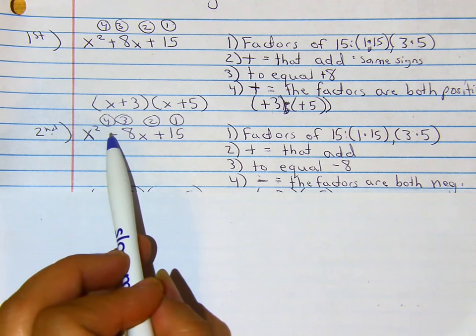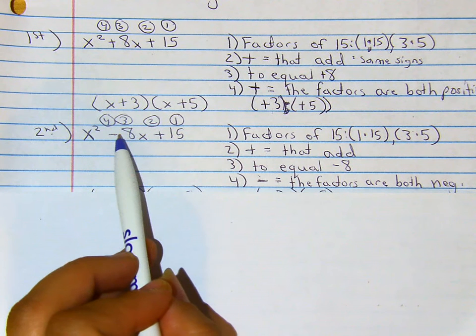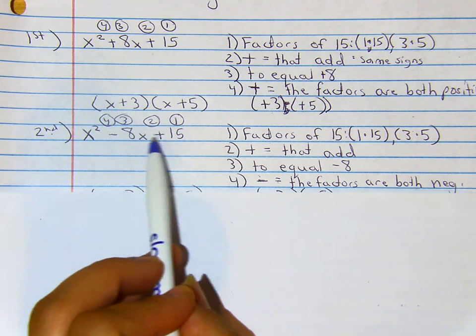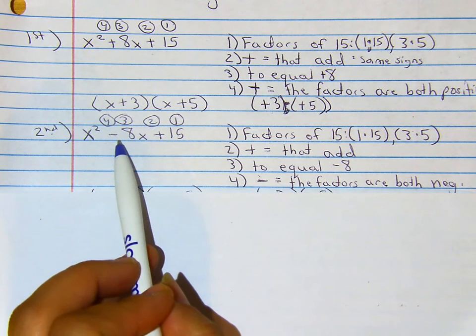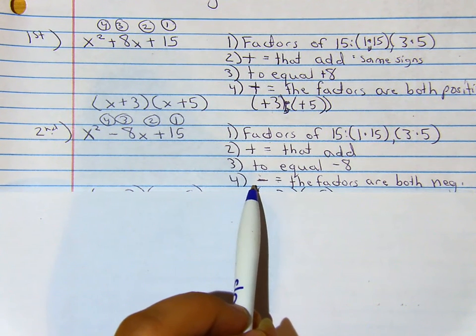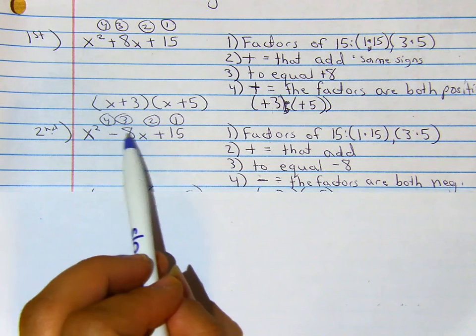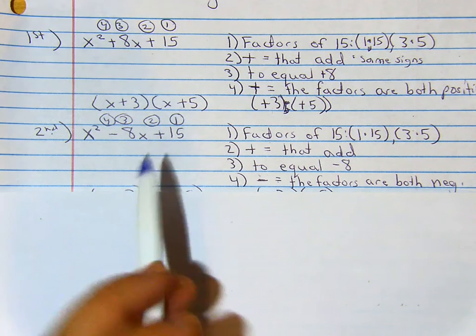And since this is a negative and we're adding them together, that means my 4th bit of information says if they're both the same and I get a negative answer, the only way you can do that is if both the factors are negative. So if you have a negative number and a negative number, the numbers get larger and actually add together to get larger.